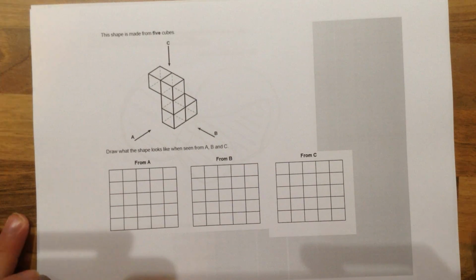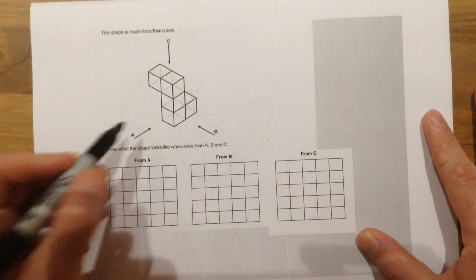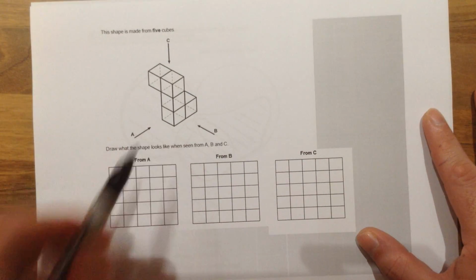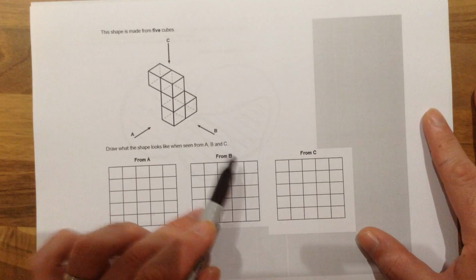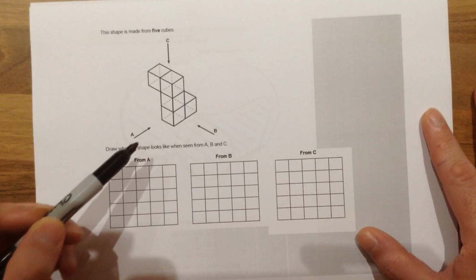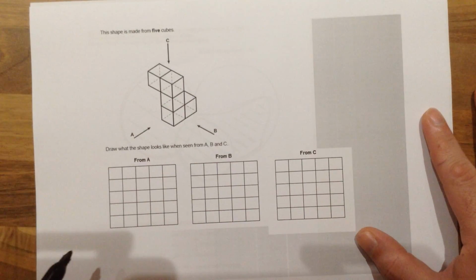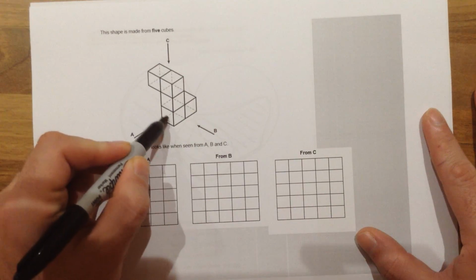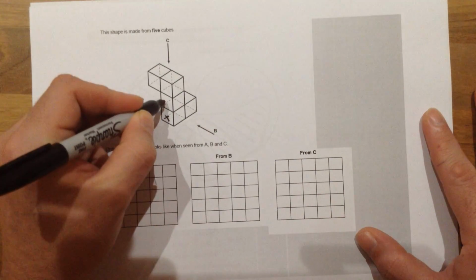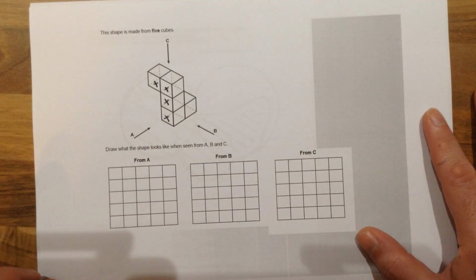What we're being asked to do here is draw what we would see if we were looking at this object from 3 different directions. If I was looking straight at this shape here from the part A, the only parts of the shape that I would see are the squares that are actually facing me.